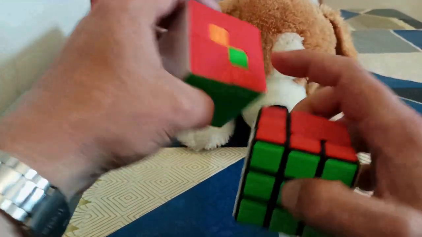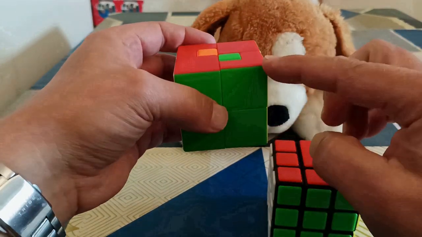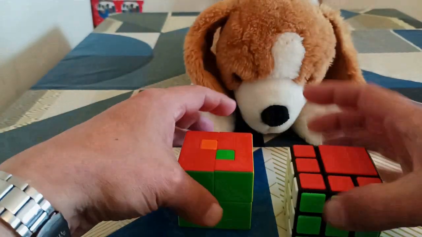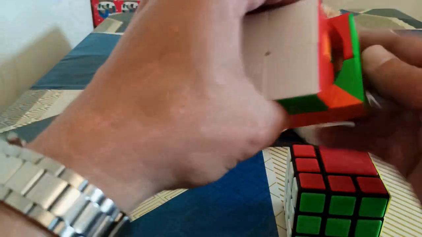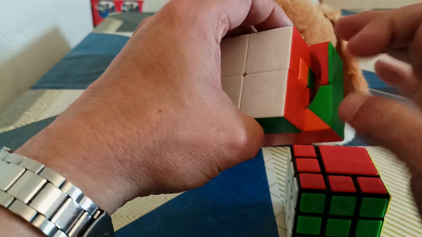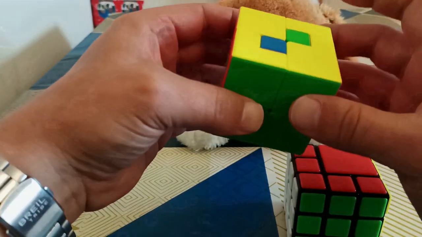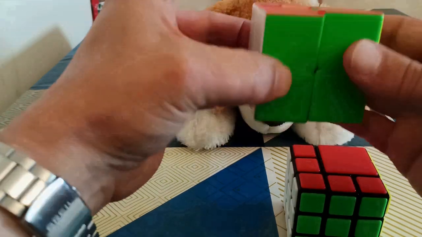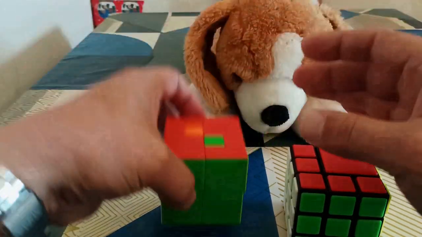These edges are the ones visible, and then there are these big pieces attached to the vertices, which make the cube bigger with respect to the 3x3 cube, which is very small inside, and they give additional constraints for the way you can move it.